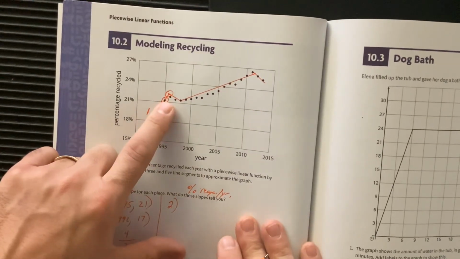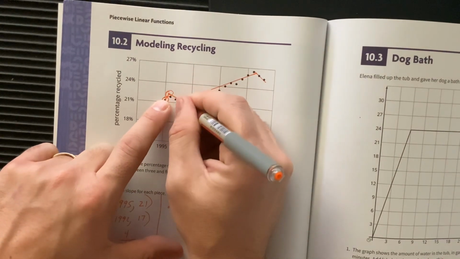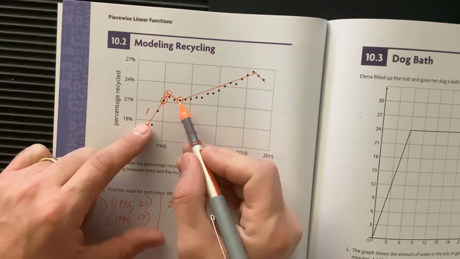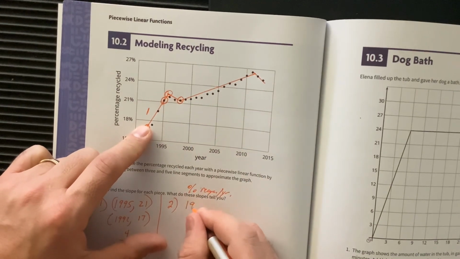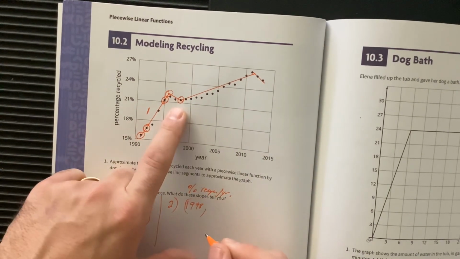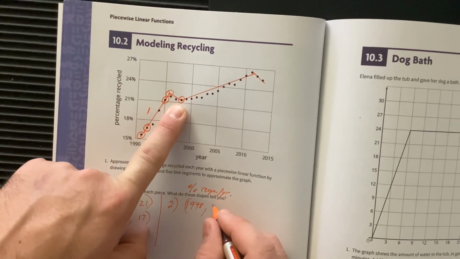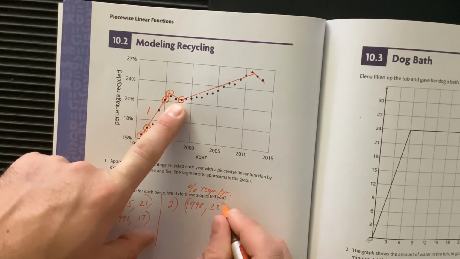Line 2 is this guy. Okay, so why don't you give me a couple points here? This would be 95, 96, 97, 98. We're calling that one 21% still? 22. Oh, we're going 22 with that one. Interesting.